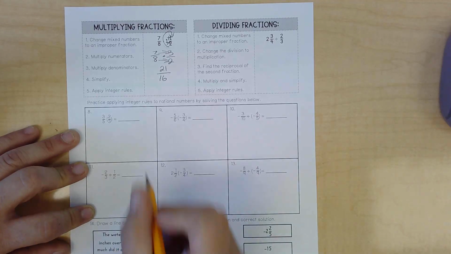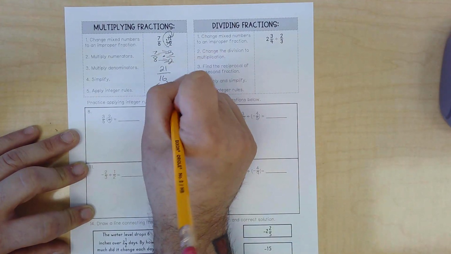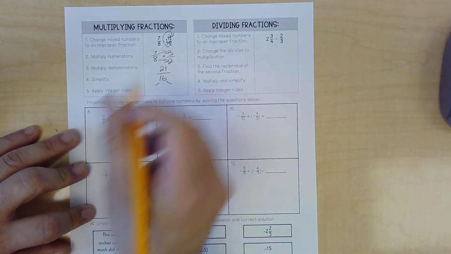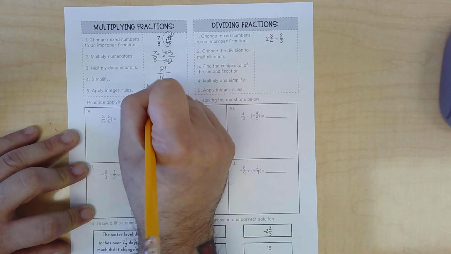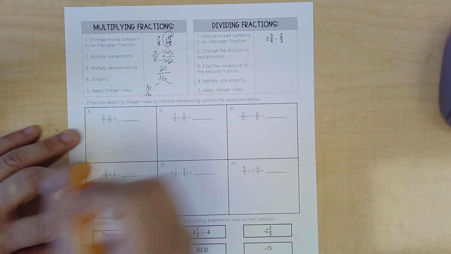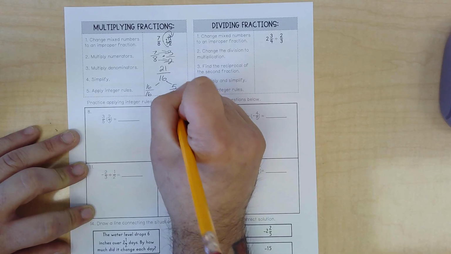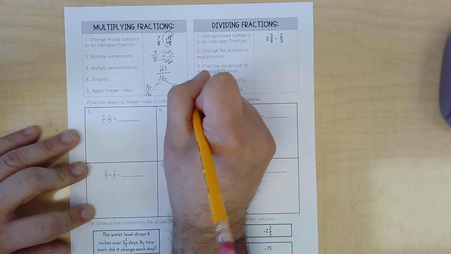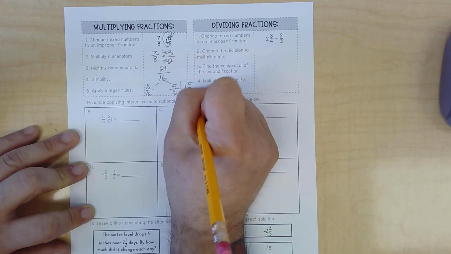Well, here we can decompose as well. I know I need 16 over 16 to make one whole. I can take 16 from 21. 16 over 16. 21 minus 16 leaves me with 5. And that's what's left. 5 over 16. All of this is equal to 1 and 5/16.